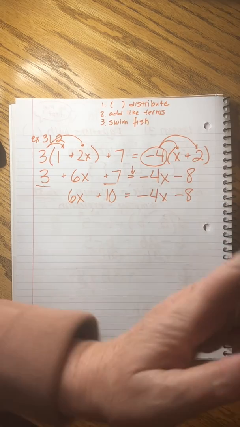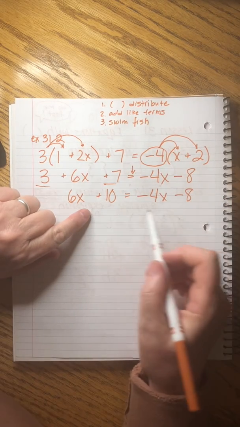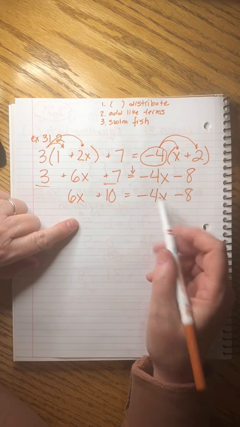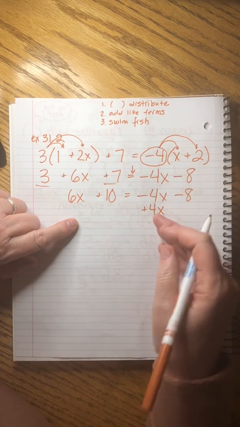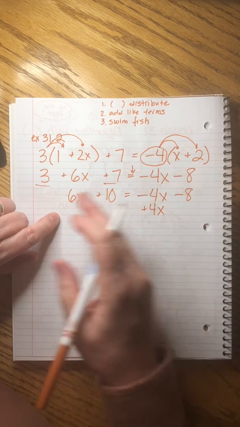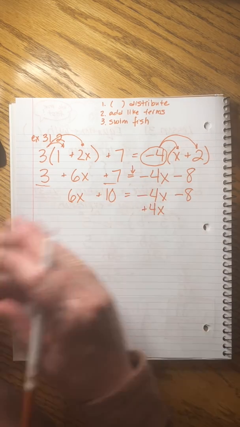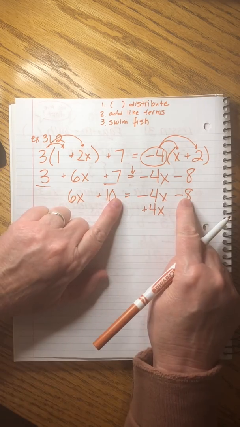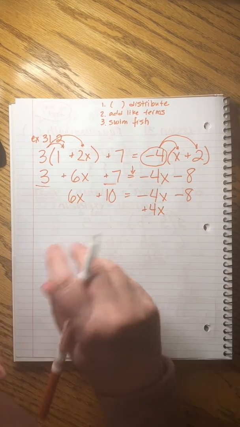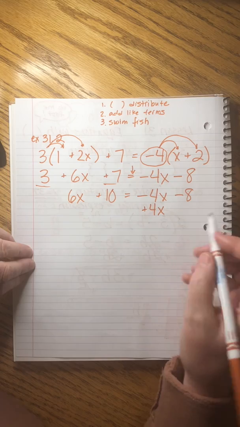That's where we're sending guys back and forth across the equal sign. I see this -4x and I would like to add it. Remember that it doesn't matter. You can swim any of the matching fish in either direction as long as you're matching x's with x's and plain numbers. You can swim them in either direction. It'll all work out in the end.